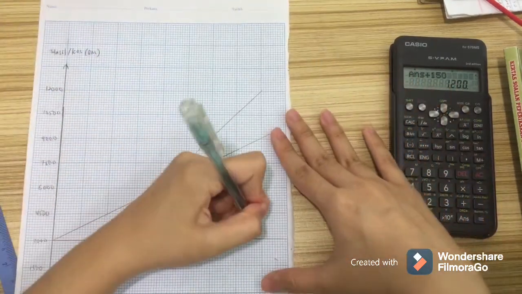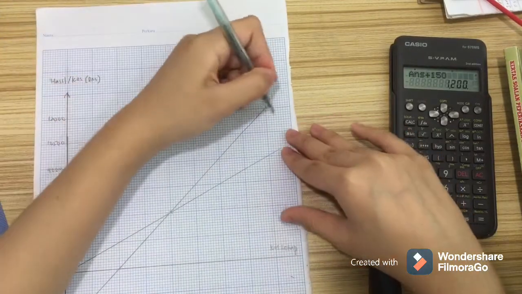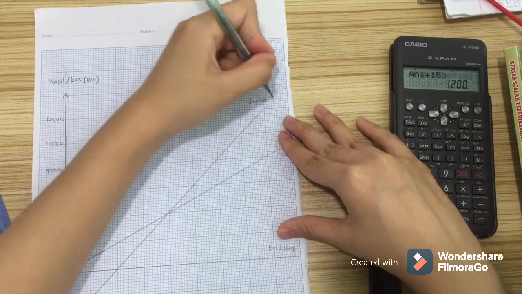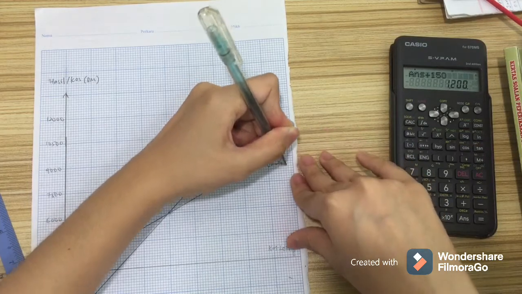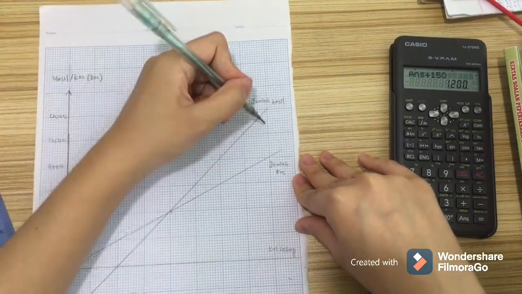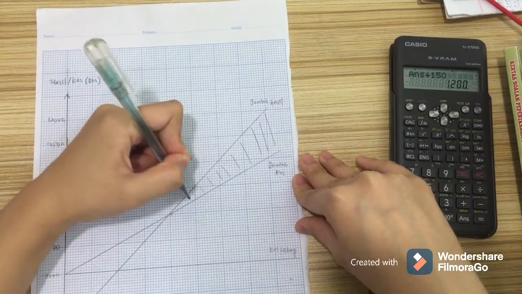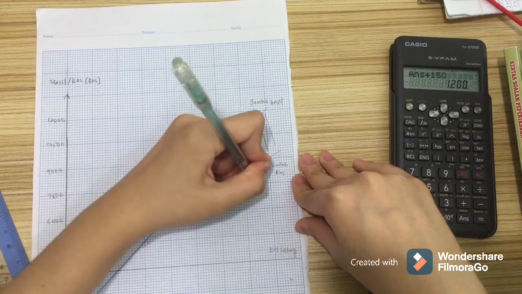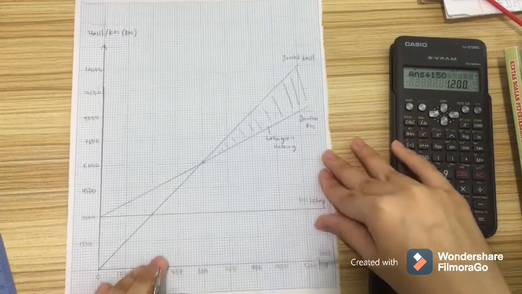Then your cost tetap. And then this is your jumlah hasil, jumlah cost. Then you shade the region and you label it as bahagian untung. And so you're done with the graph.